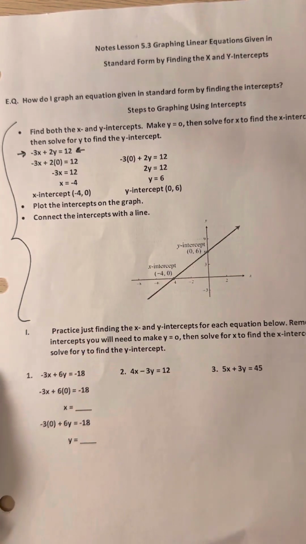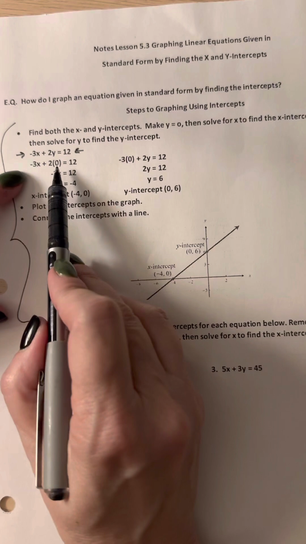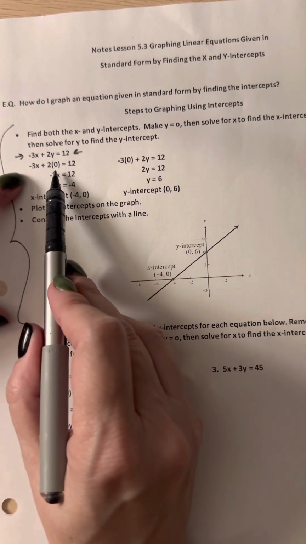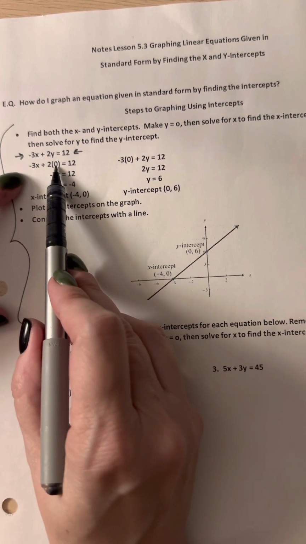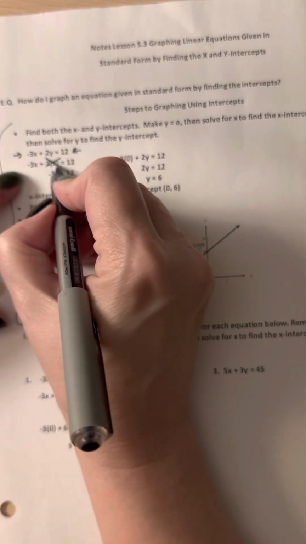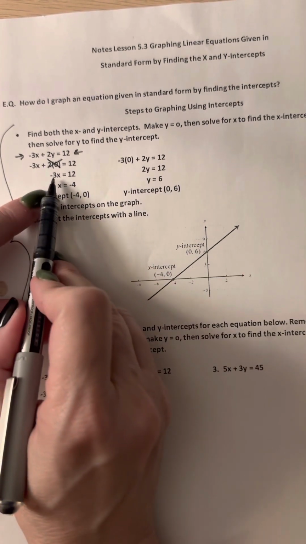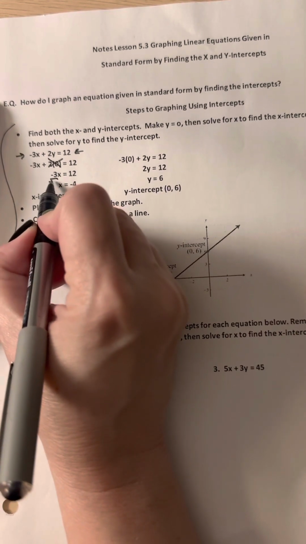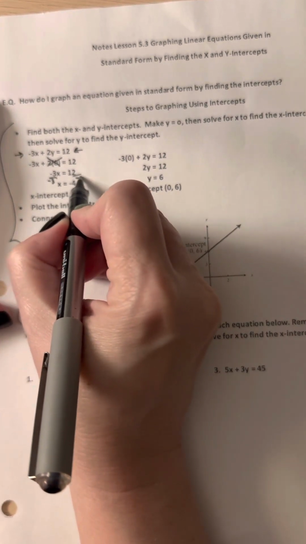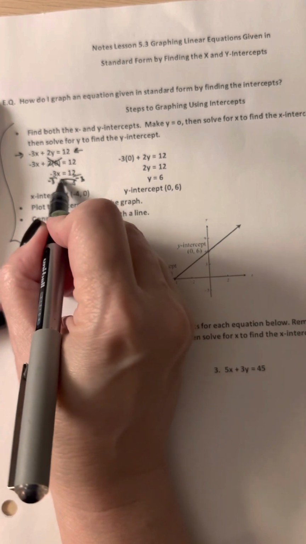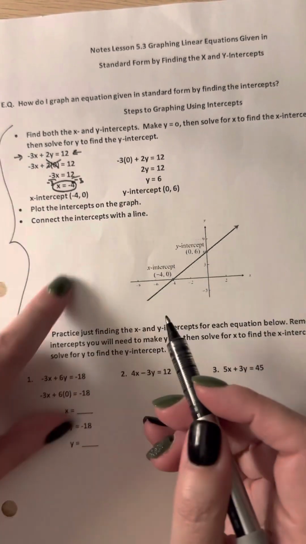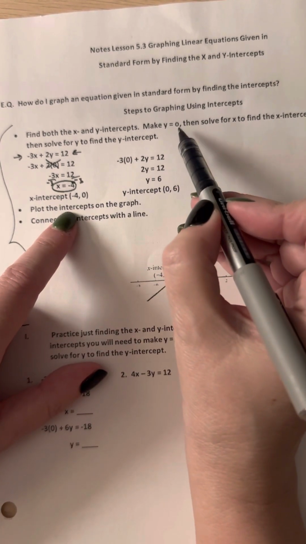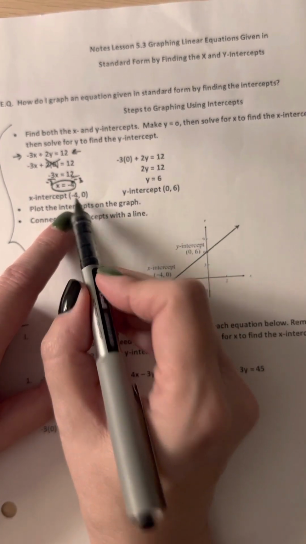You'll notice that first they put in a 0 for y, just like it says, y equals 0. When you multiply 2 times 0, this term disappears, so you're left with negative 3x equals 12. Then I divide by negative 3 on both sides, and that's how I get my answer of x equals negative 4. Why is this written as negative 4 comma 0? That's because I made y equal to 0, and so that's how I got my x.